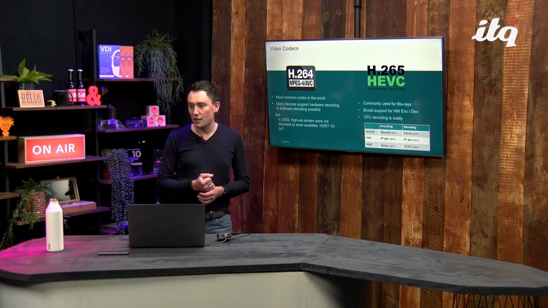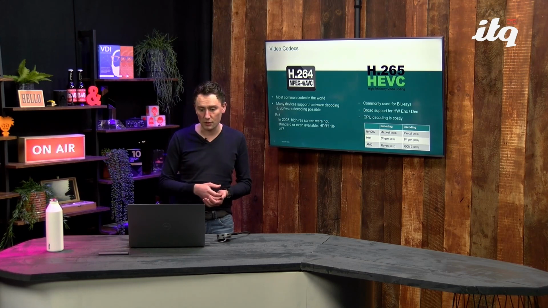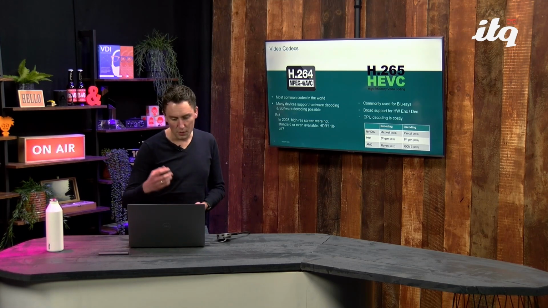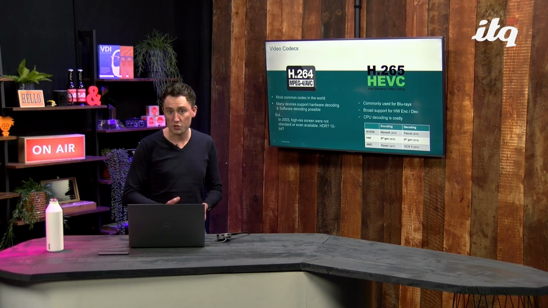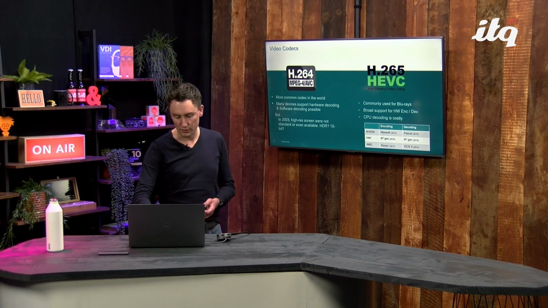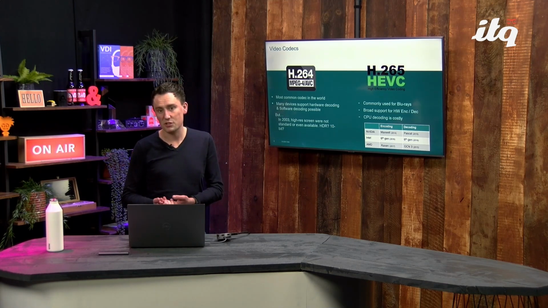That's why there are newer codecs today as well, like H.265, which is very common these days on Blu-ray discs. There's also very broad support for hardware encoding and decoding. Because it's a better compression mechanism, it also means that you need more horsepower to encode and decode it. That's why it makes sense to look at hardware acceleration. And that's also why CPU decoding is very costly.